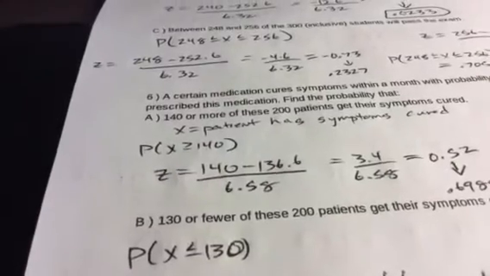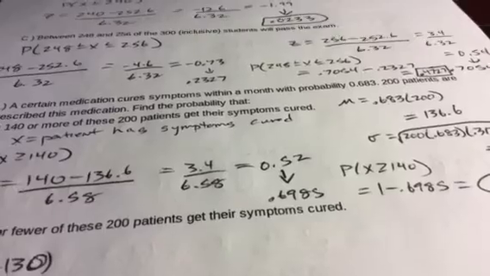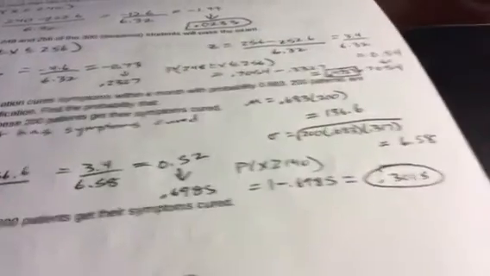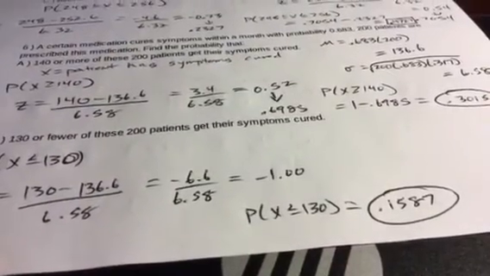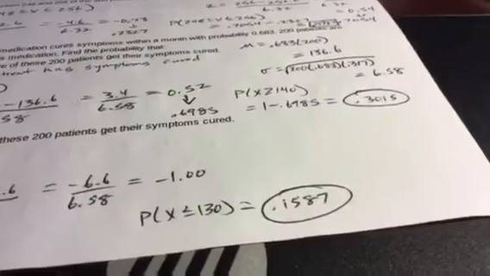All right, I want more than or equal to 140. The z-score is 0.52. Since I want greater than that, I have to subtract it from 1. Less than or equal to 130: the z-score is basically negative 1. I want less than or equal to that, so I keep the area that the z-score gives me, falling off here, in that example.